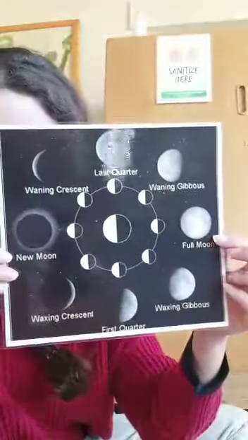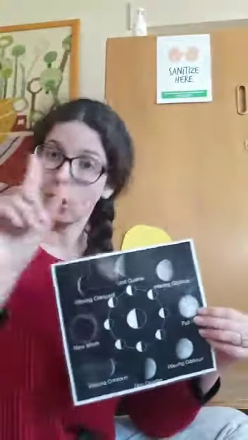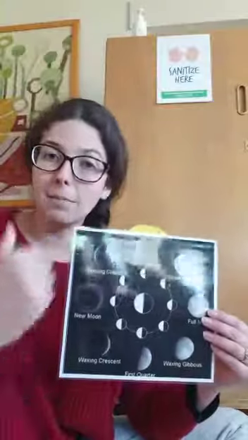Today we're going to be looking at the phases of the moon, which is this over here. So the phases of the moon is the different stages or the different moons we see in our night sky. We only get one moon, but as the month goes on, you see little bits of the moon or the whole moon or no moon at all.